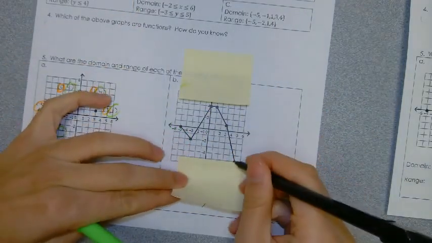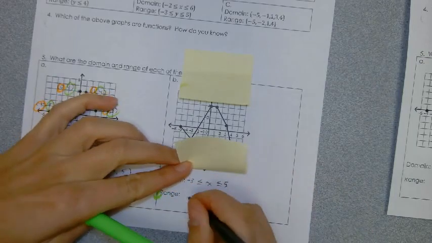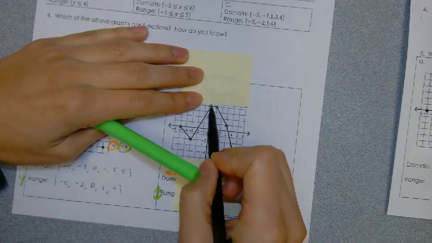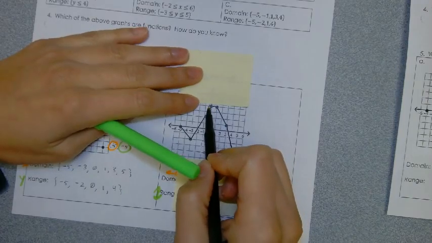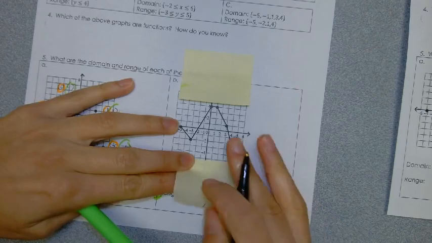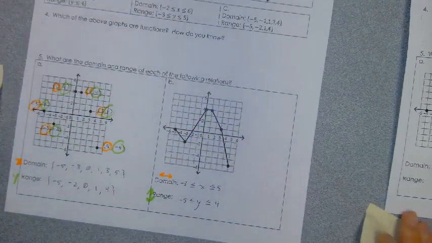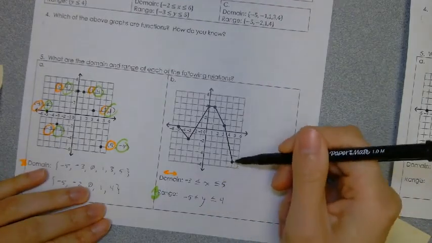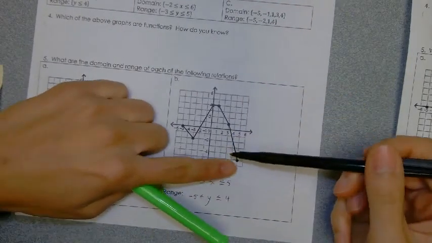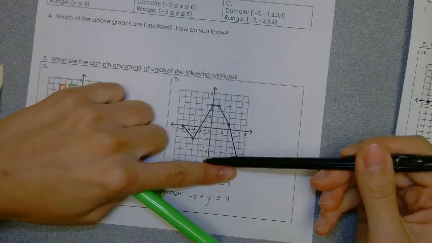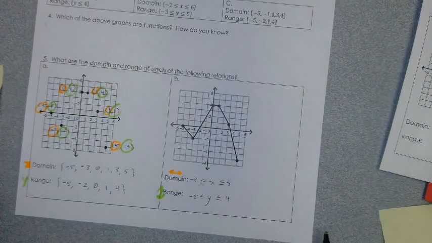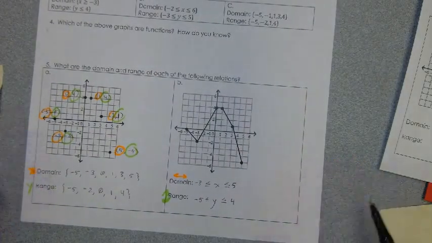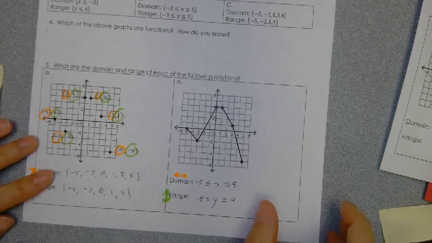So the lowest y value is -5, and the highest y value, or greatest y value, is +4. So this means my range is all the y values in between -5 and +4. Okay, I hope these examples will help you do the problems on the back.